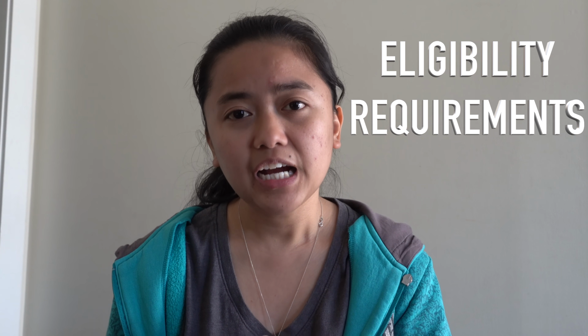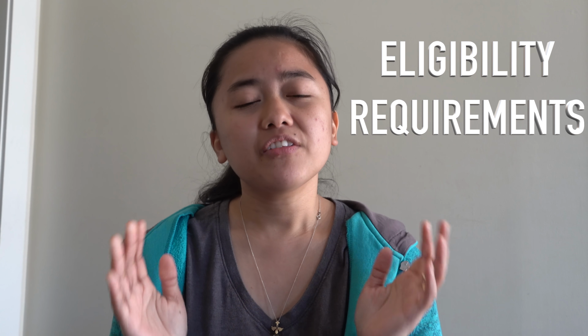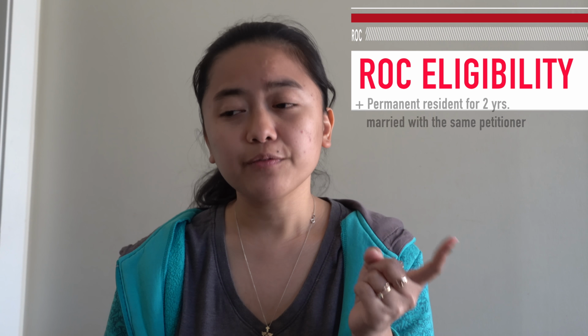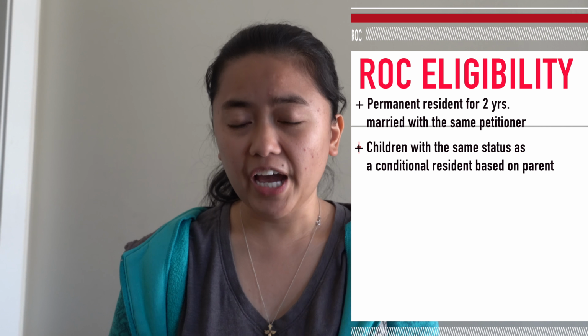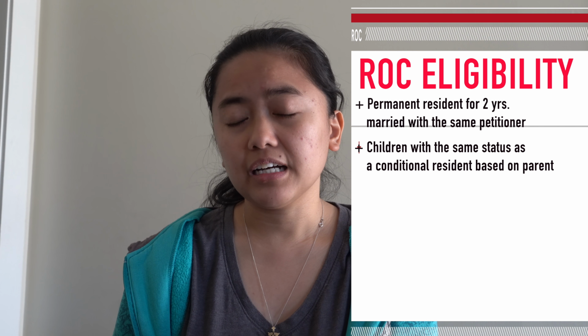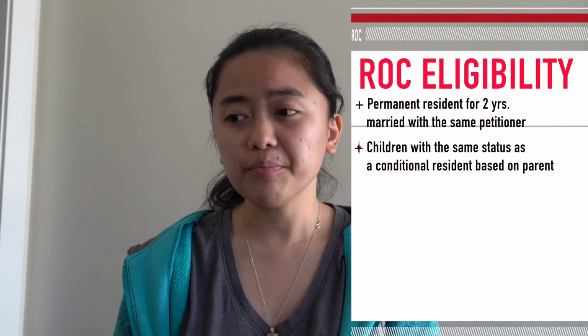Okay, so first up, what are the eligibility requirements? What are the things that you need to know to see if you are eligible to file this petition? First, you will be eligible to file this if you're a permanent resident for 2 years and if you're married to the same petitioner. And secondly, if you are a child or children with the same status as you, as a conditional resident based on a parent.